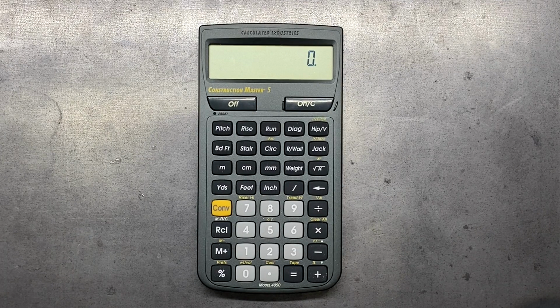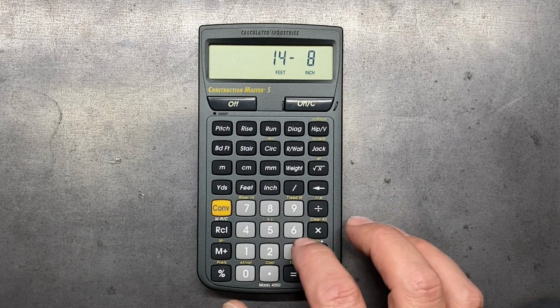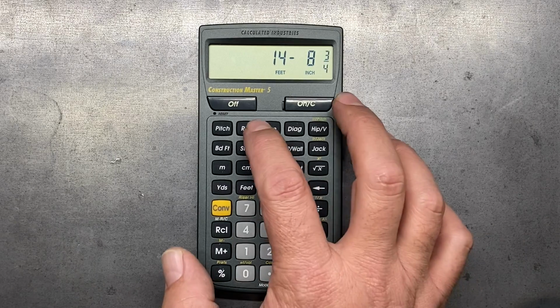Okay, let's go through a few examples of what this calculator will actually do and why it is so convenient to have on the job site, why it's so good for the trades. So in this particular example, let's just figure out squaring up a foundation with some oddball measurements. So our foundation is going to be 14 feet 8 and 3/4 inches in width.